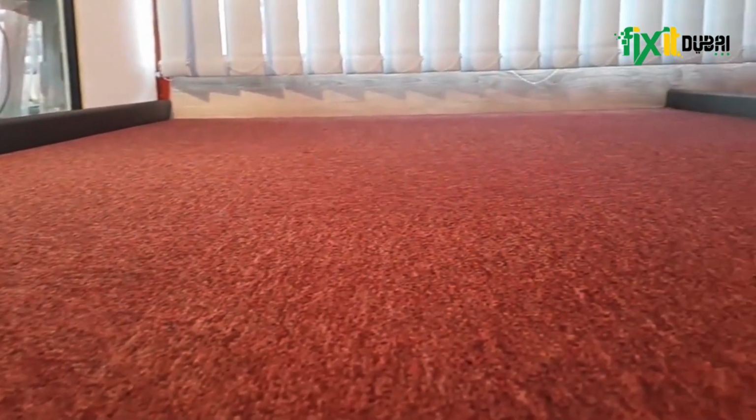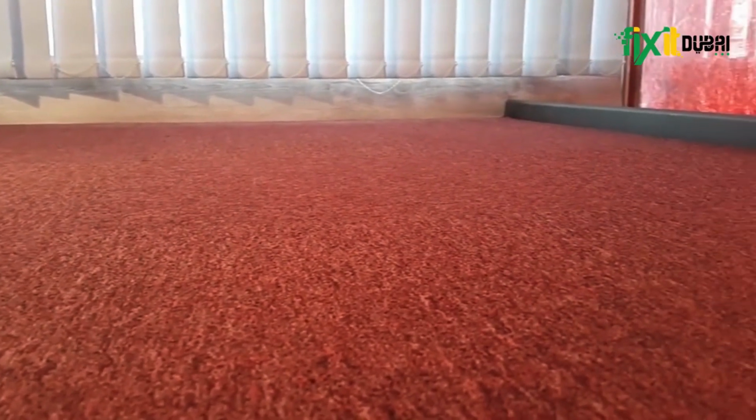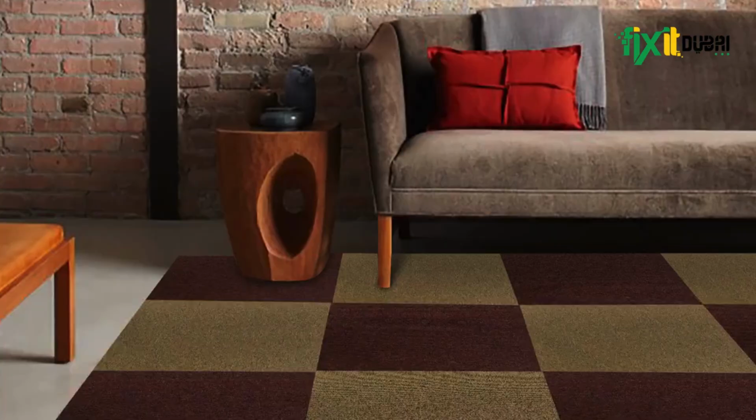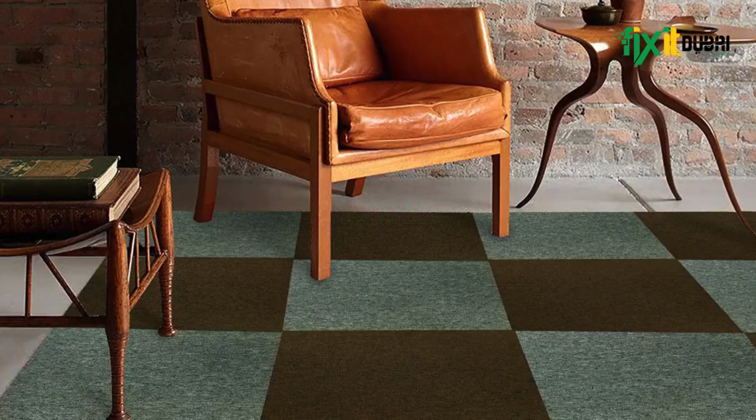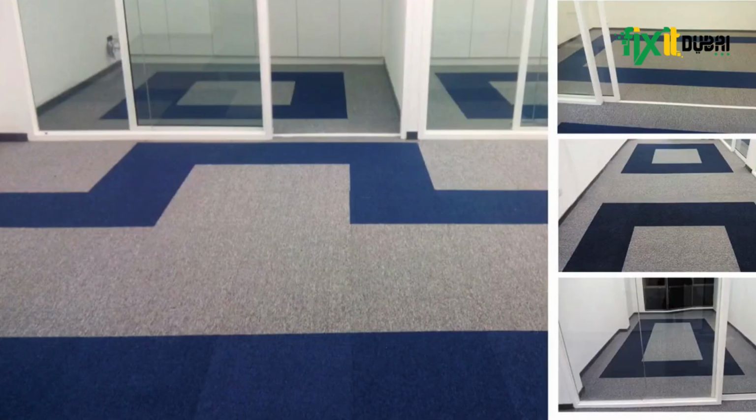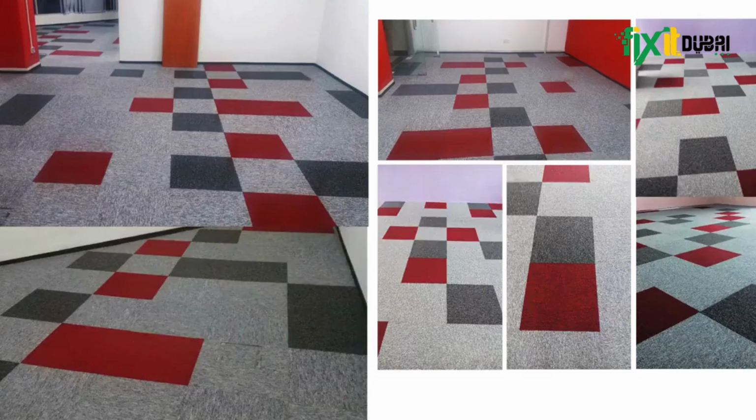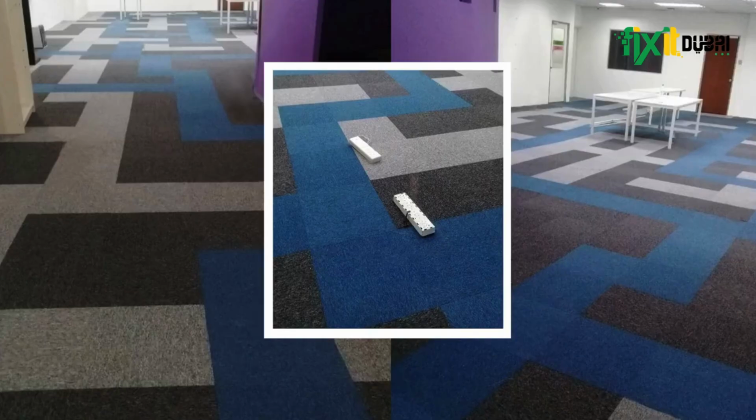And that's it, your ultimate guide to carpet tiles. From their versatile features and practical benefits to their simple installation process, carpet tiles are a fantastic option for anyone looking to revamp their floors.